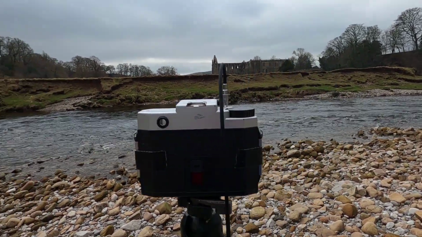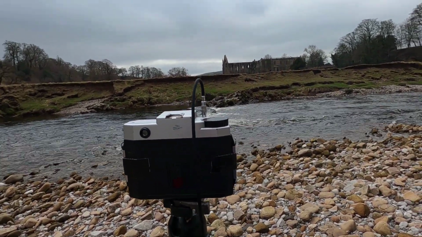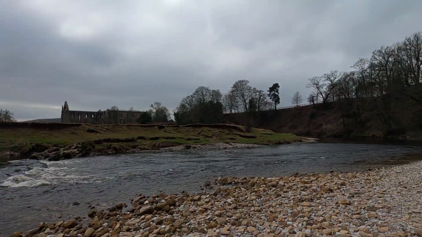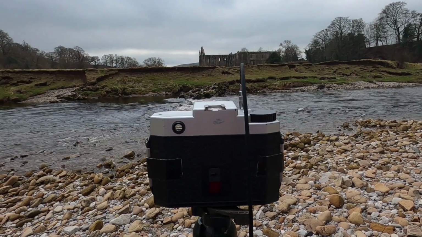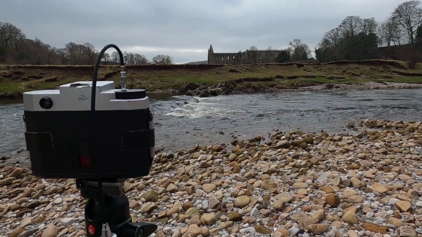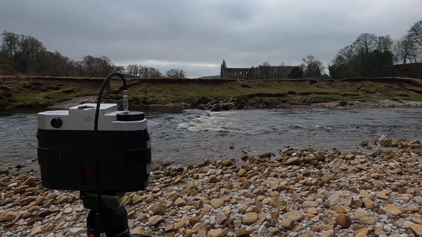Right, that's done. Hopefully that'll turn out. The light's a bit more light, but the cloud's quite thick coming, so I could be hanging around here for hours. I don't want to do that, so that'll do me. Move on to the next shot.